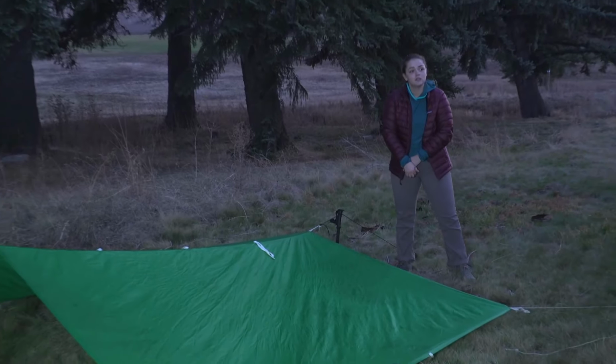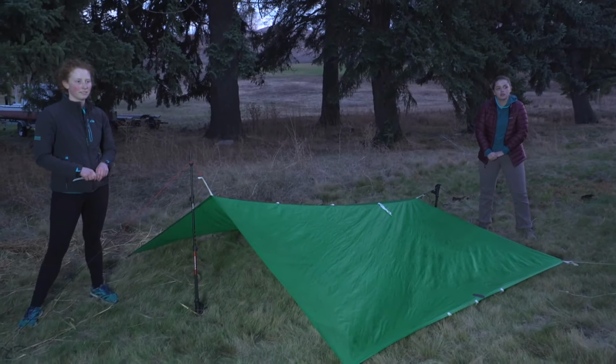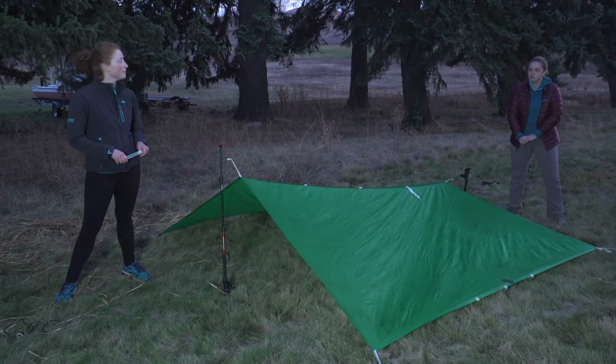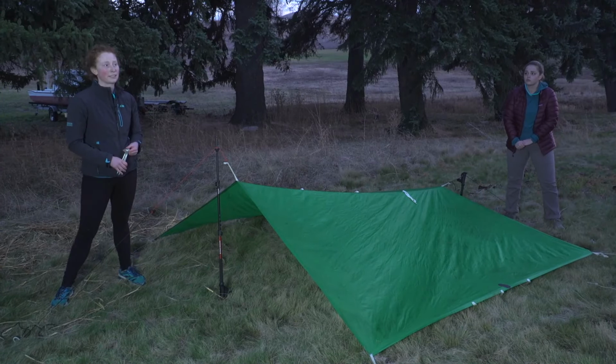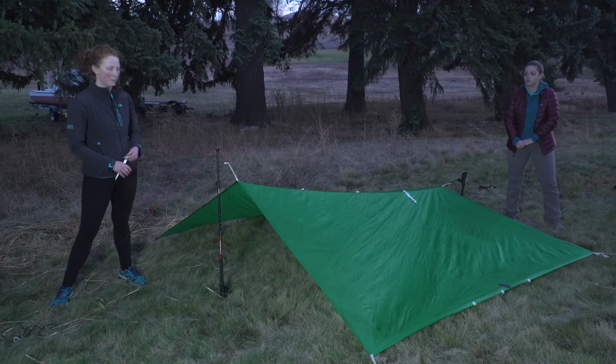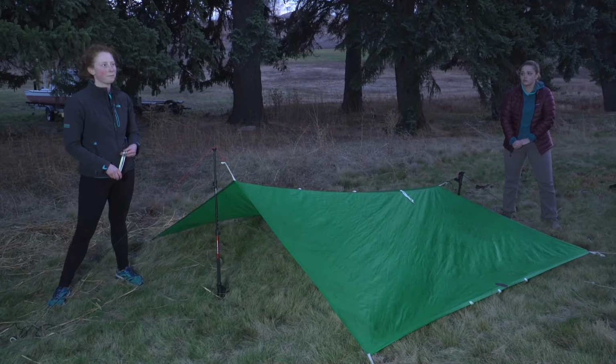Would you suggest creating another bed cushion for this type of shelter as well? Yeah, definitely. If you're going backpacking, then you'll probably bring some sort of Thermarest, but if you just want to be more comfortable, then you could definitely do that.